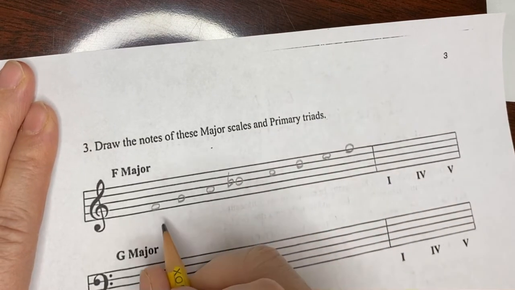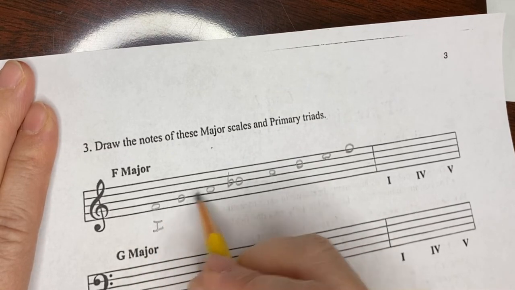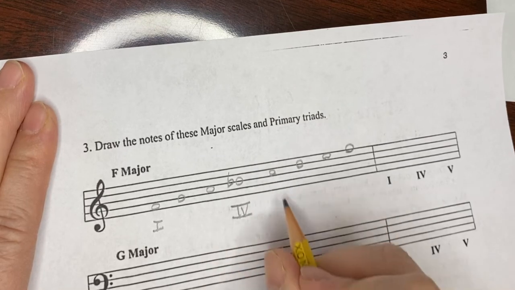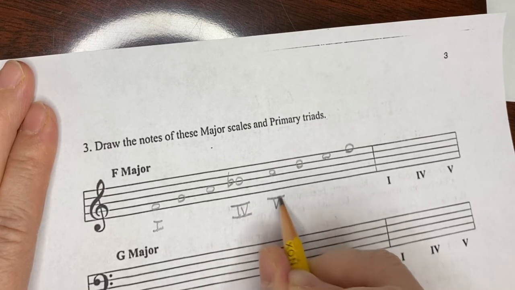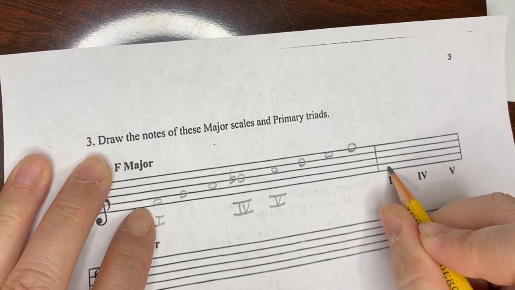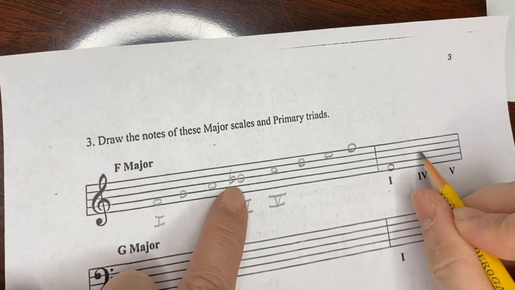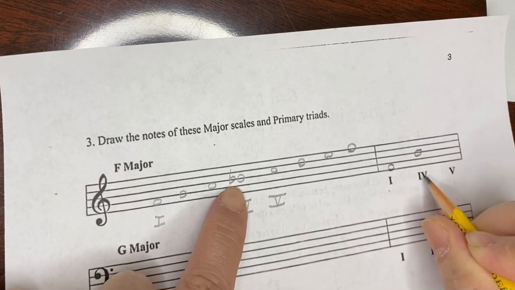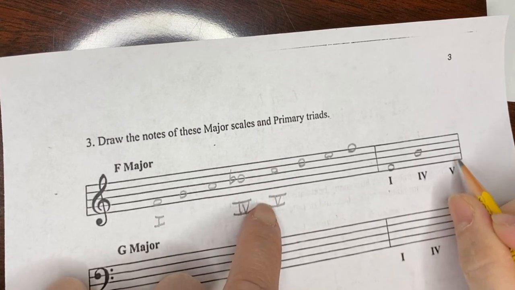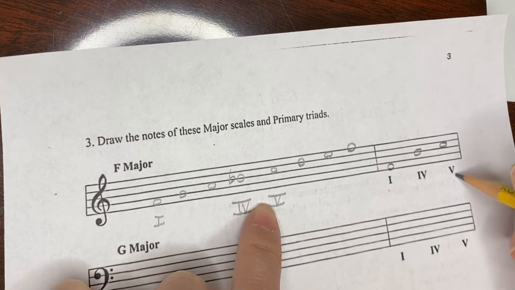Now you find me note 1. You find me note 4. 1, 2, 3, 4. You find me the 5th note, and write down 5 here. You take F as the root in chord 1. You take B flat as a root in chord 4. And you take the root C as a root in chord 5.